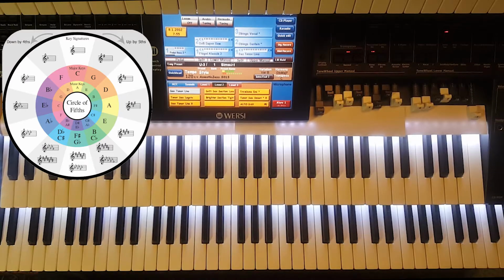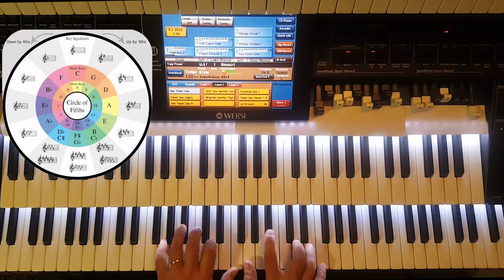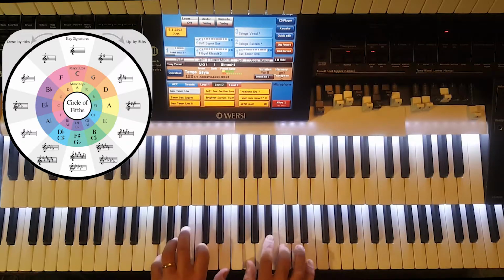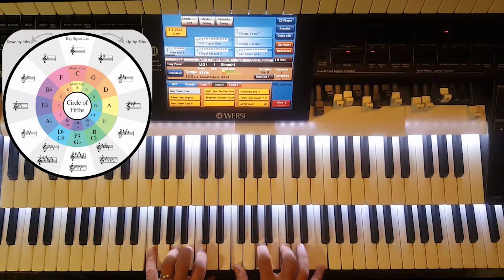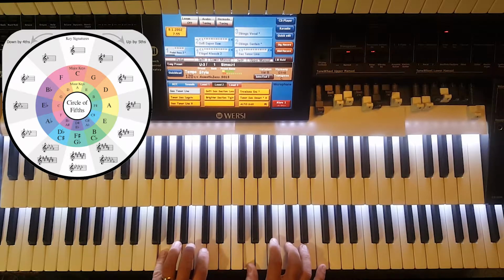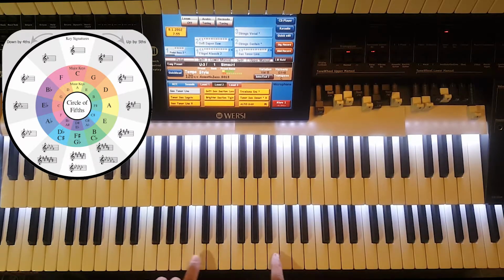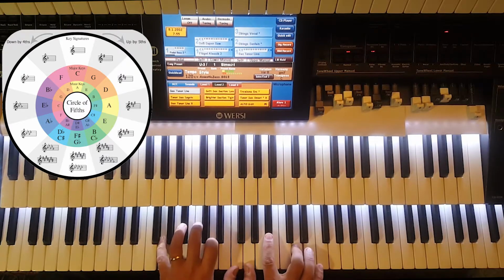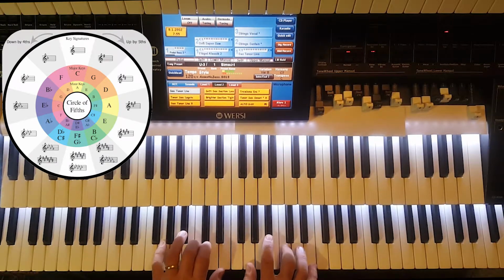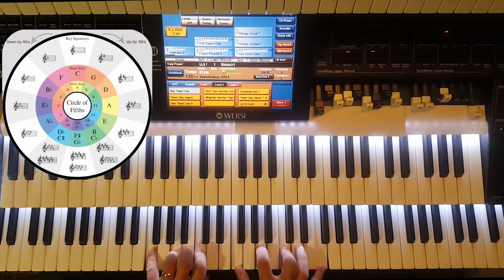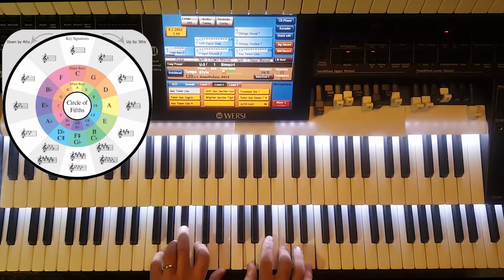Okay, if we were playing in F, a 2-5-1 in F is G minor 7 to C7 to F. G being 2, 5, 1. G minor 7 to C7 to F. So the dominant 7 again there, C7, we can change that for the tritone away.